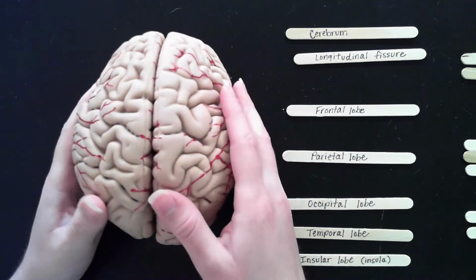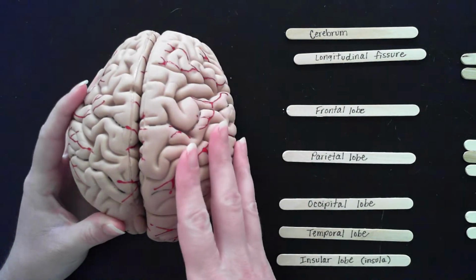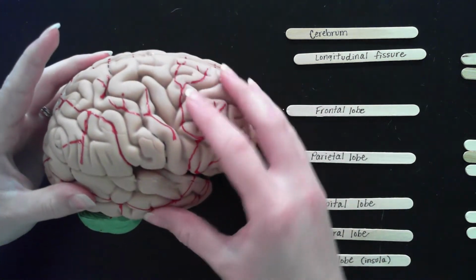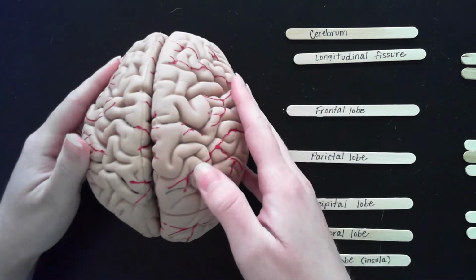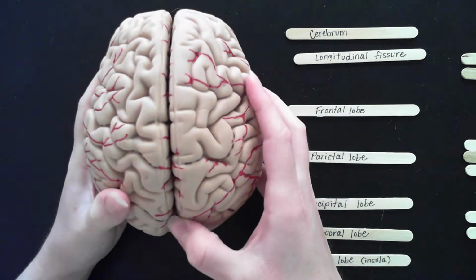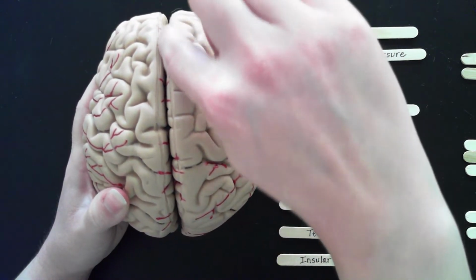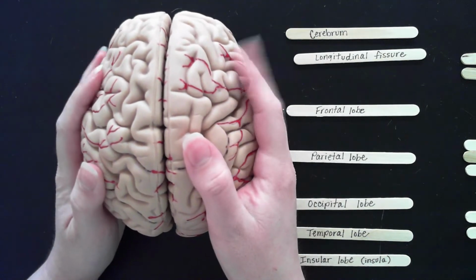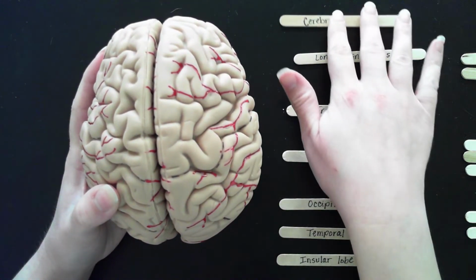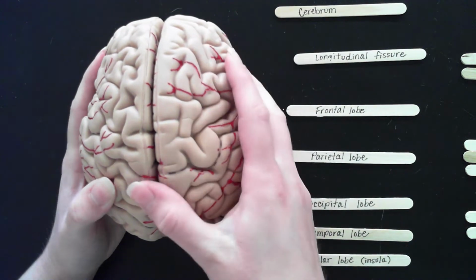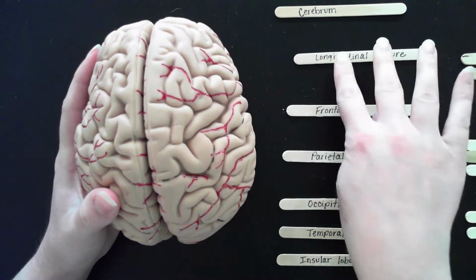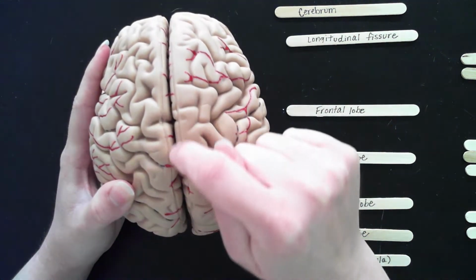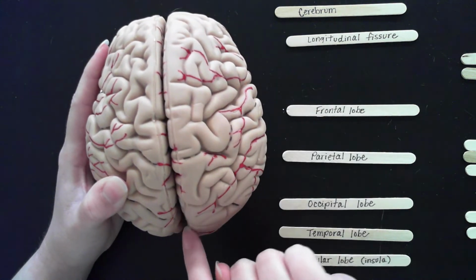Right, so the cerebrum of the brain is this superior portion here where we have these lobes. And as you can see pretty clearly, there's a great divide between the two halves of our brain. Our cerebrum has a right hemisphere and a left hemisphere that is separated by the longitudinal fissure. So that's what that division is, that longitudinal fissure.